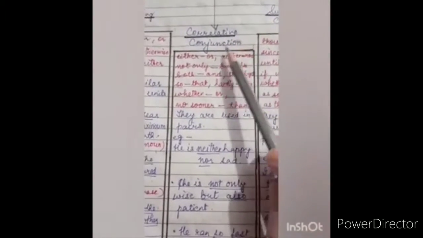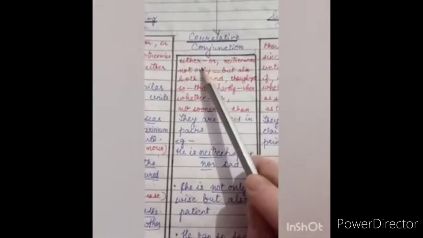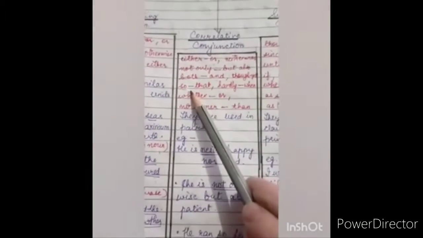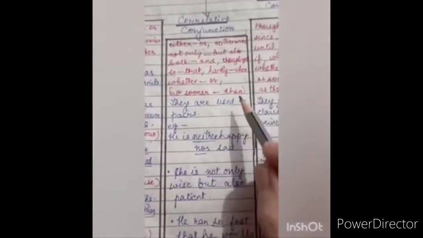Next is correlative conjunction. Now correlative conjunctions, they are used in pairs. For example, either or. When we use the word either, we use or along with it. Neither nor. Not only but also. Both and. Though yet. So that. Hardly when. Whether or. No sooner than. So these are the pairs which we use along with each other in a sentence, right?